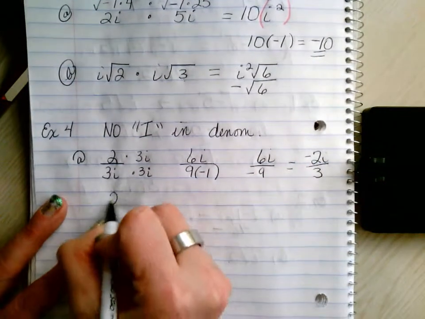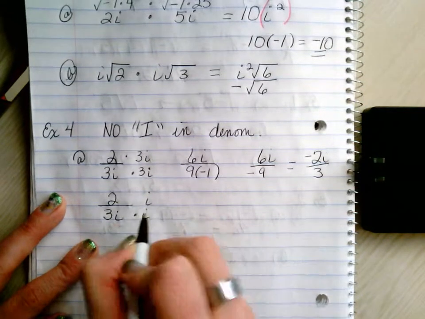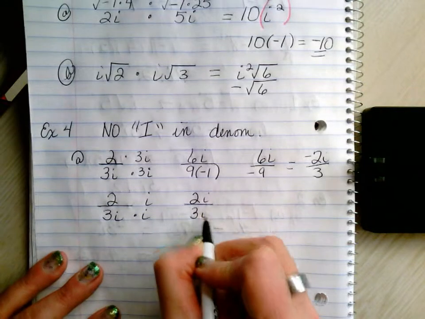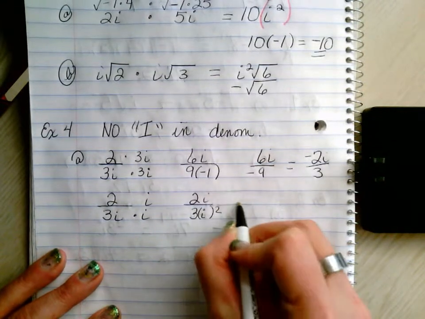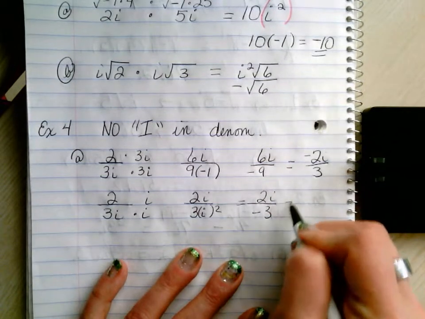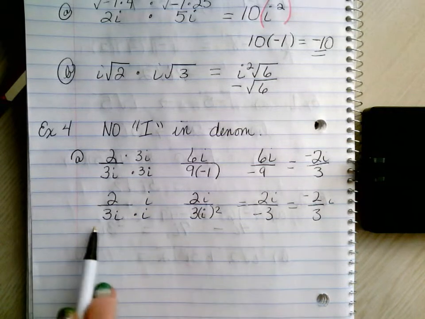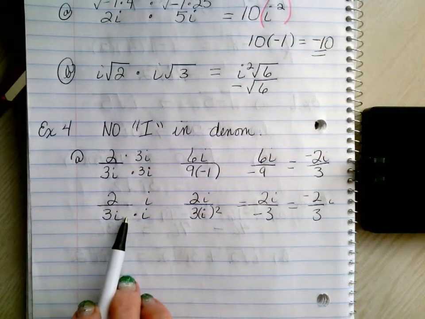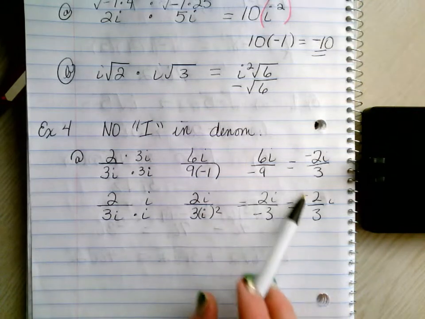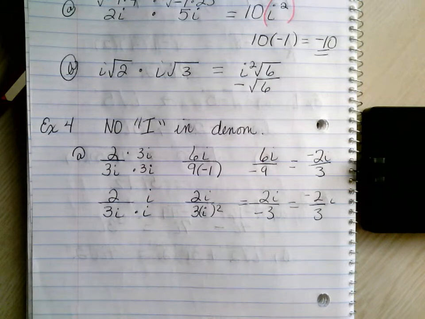What they did, and I'm a creature of habit, they multiply by i, which gives you 2i over 3i squared, which became 2i over negative 3. Same thing. Okay? So as long as you get rid of your i, either by multiplying by the exact same thing, you're still going to have to reduce in the end, or as they show it, all you have to do is multiply by the i, it's fine.